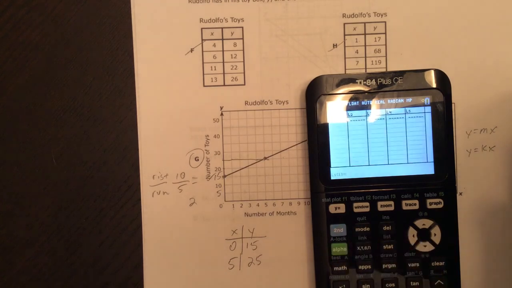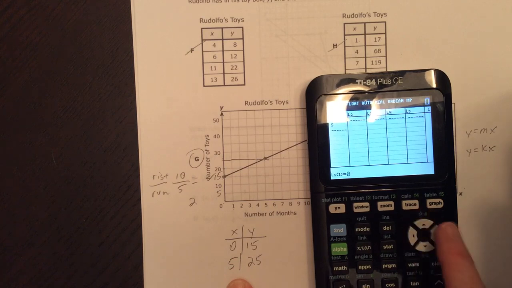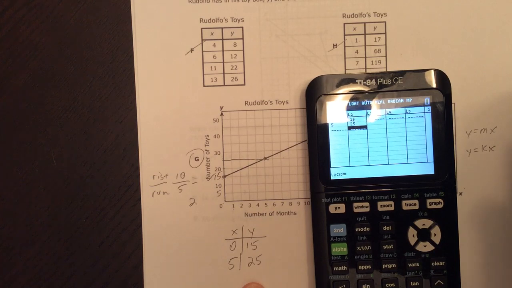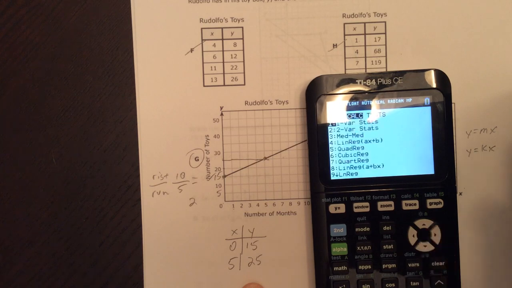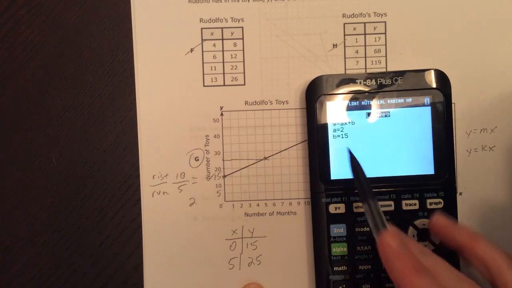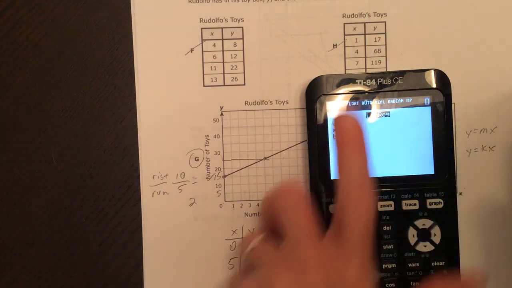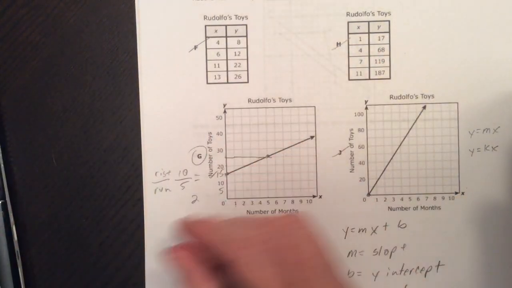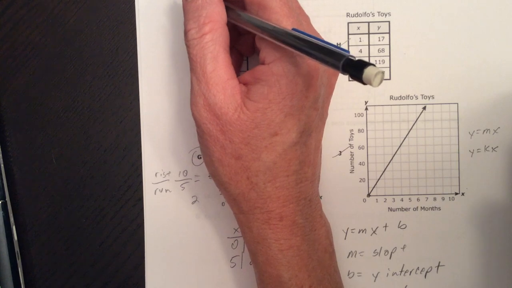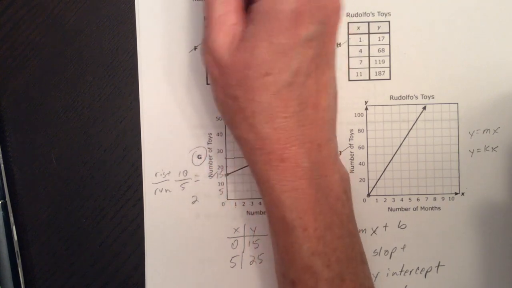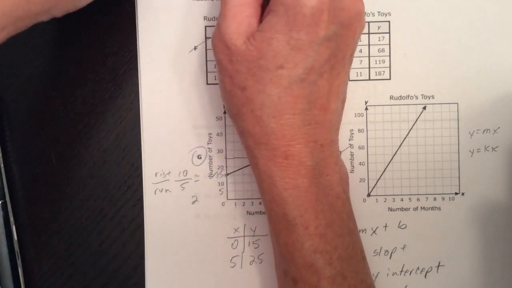Stat, edit, 0, 5, 15, and 25. Stat, tab, 4, enter, and we have 2 and 15. That works. That's your answer. And this question had to do with 8.5b. Okay.